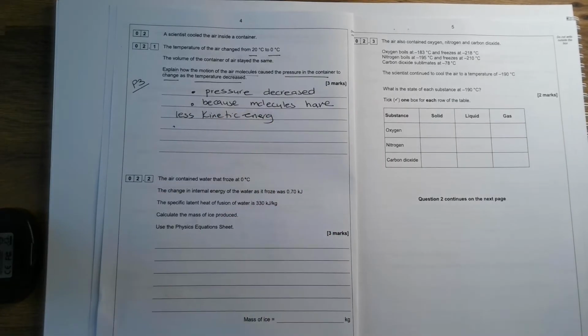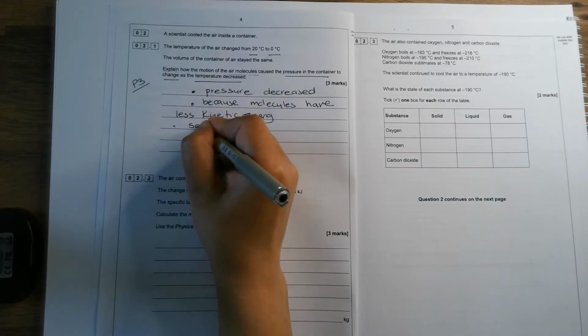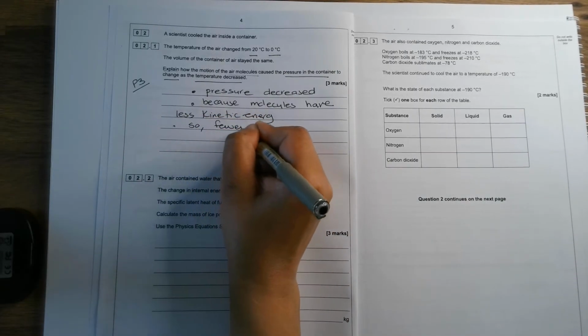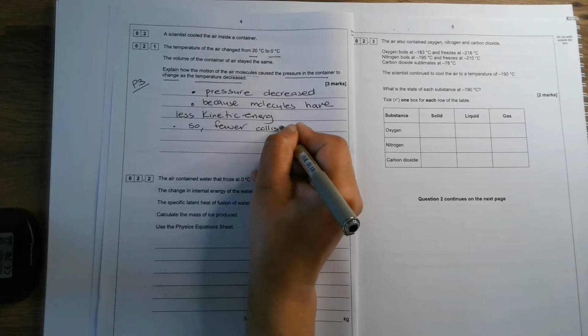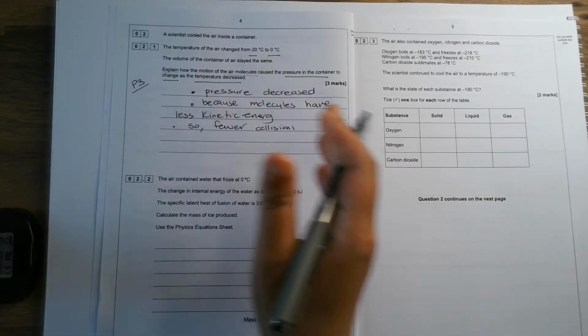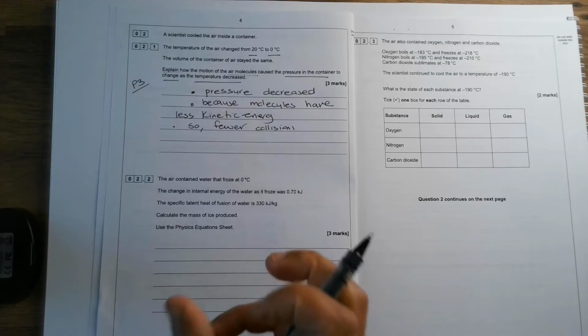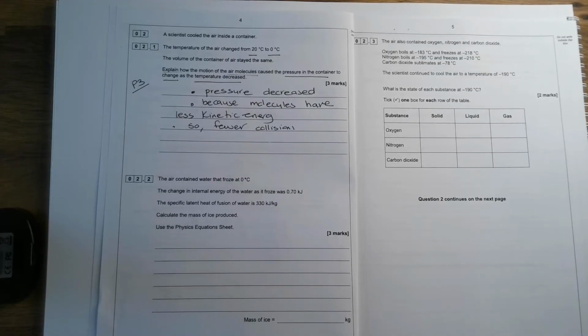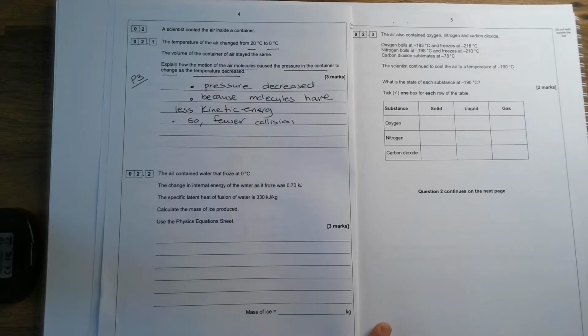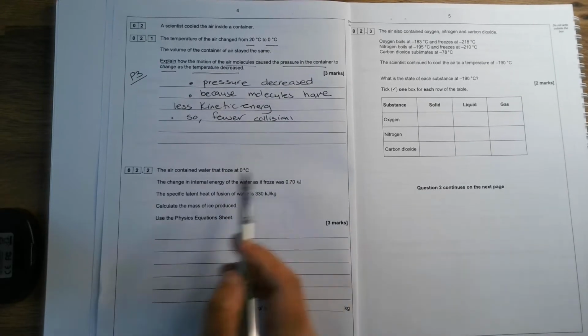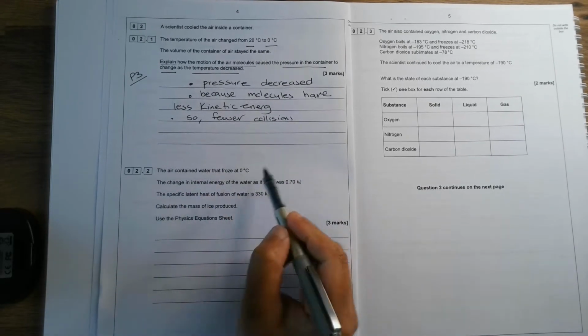If particles have less kinetic energy, that means that there will be fewer collisions. So fewer collisions. This is always the case when the temperature drops. Okay, so that's 3 marks, 3 bullet points. That's your answer.